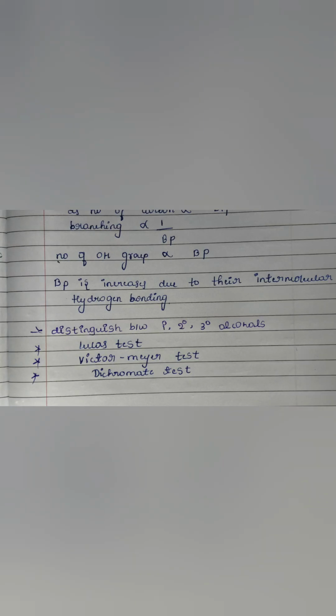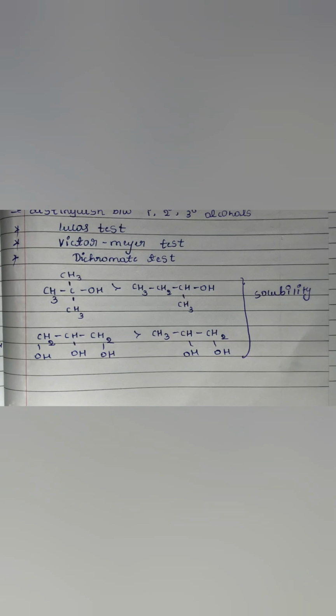And the order of solubility. Tertiary alcohol is greater than primary alcohol, meaning in this case as branches increase, solubility increases, and as the number of OH groups increases, solubility increases.